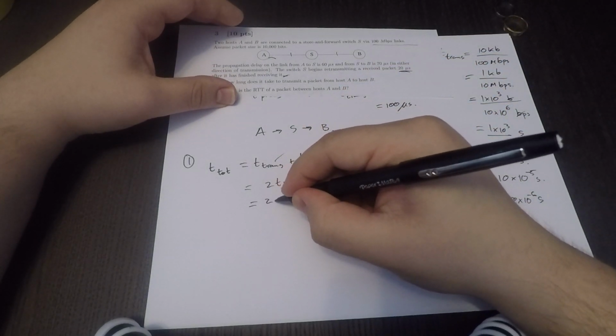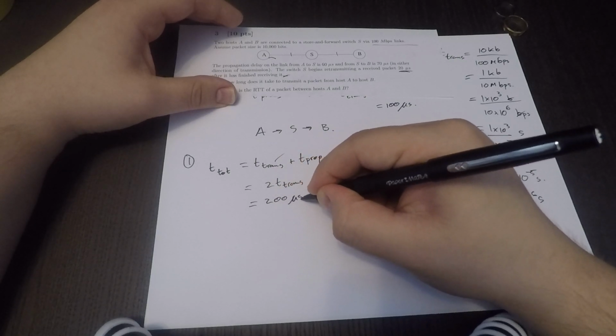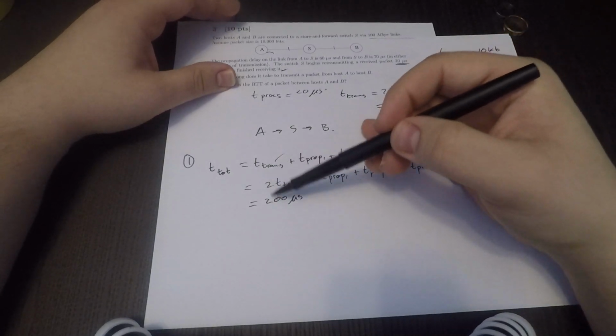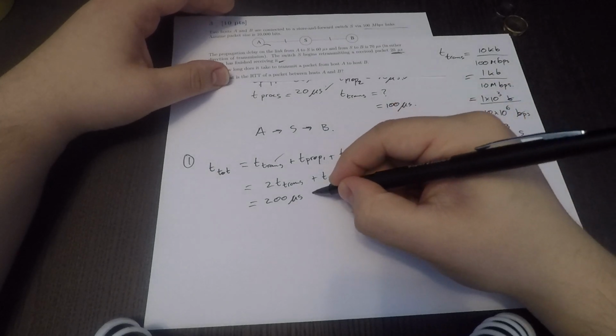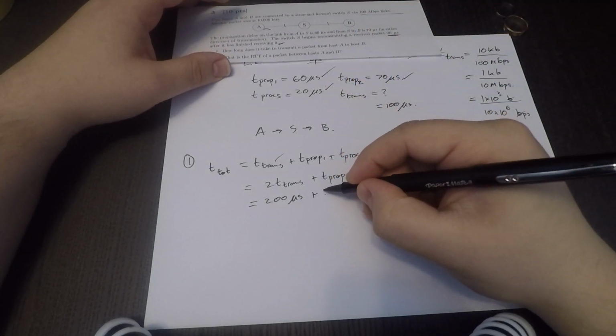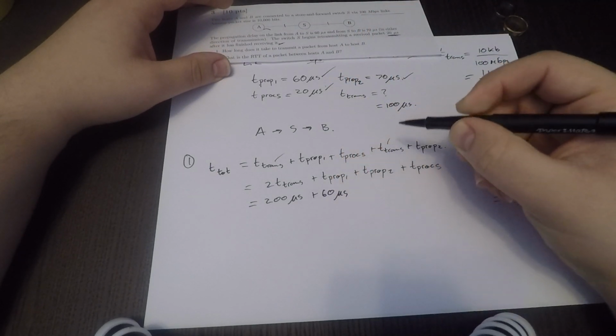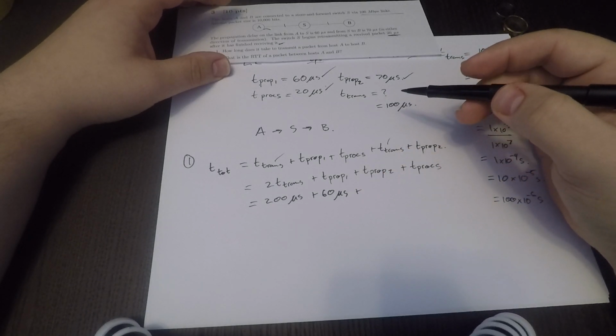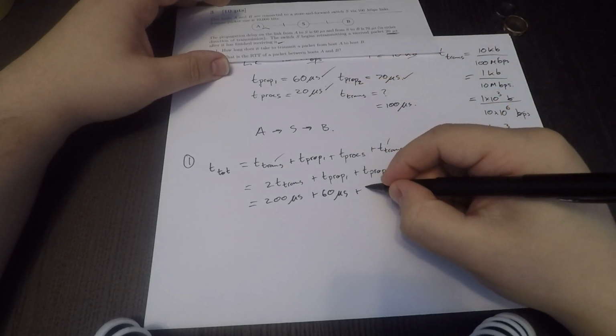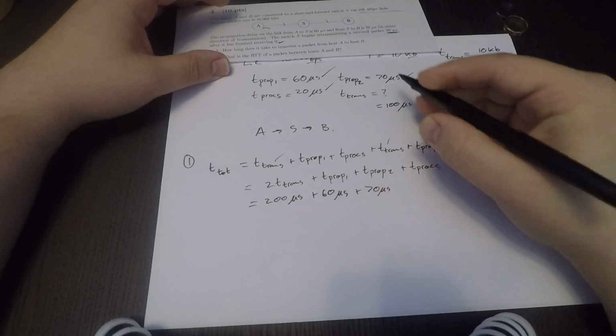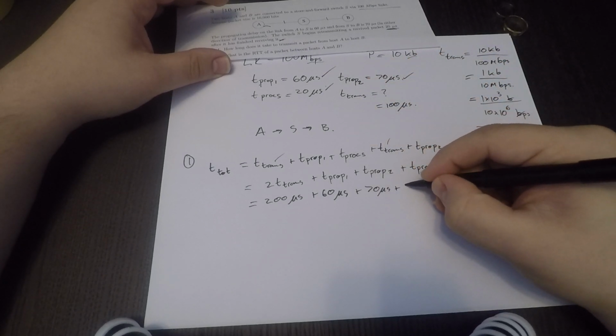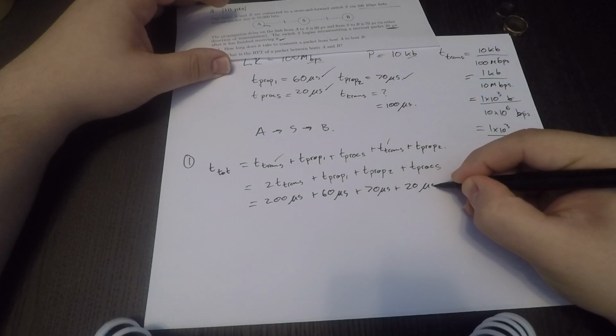So this is 200 microseconds, right? I'm just replacing the symbol with the value, plus 60 microseconds plus 70 microseconds plus 20 microseconds. Okay.